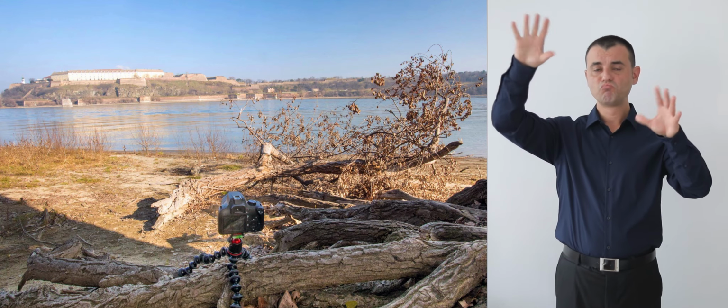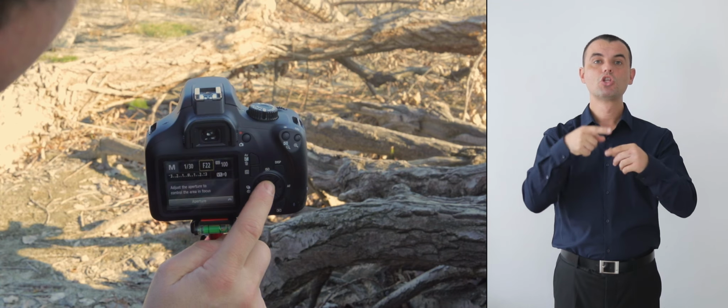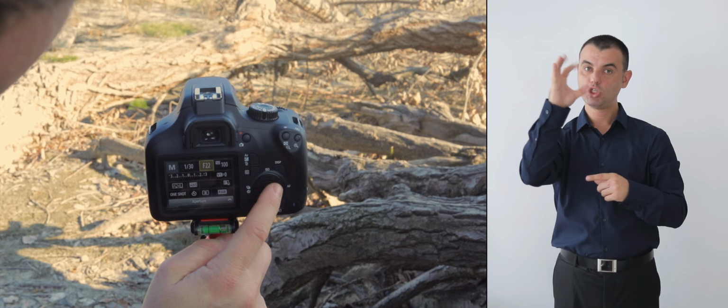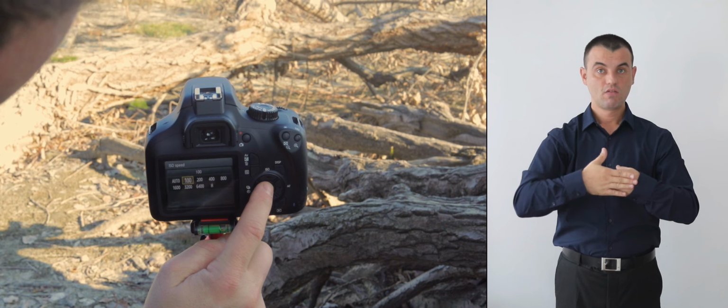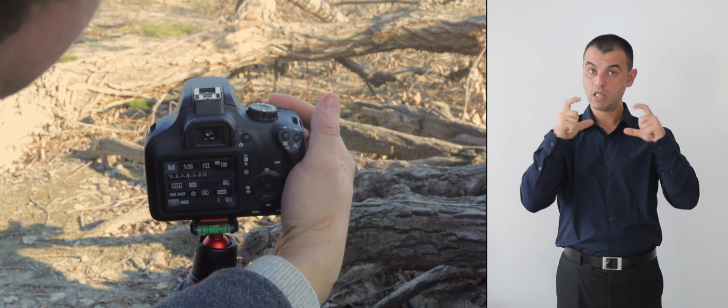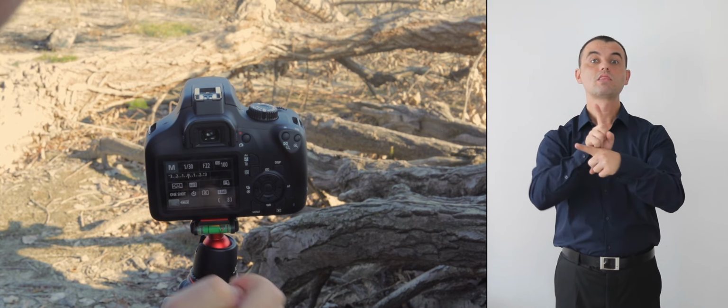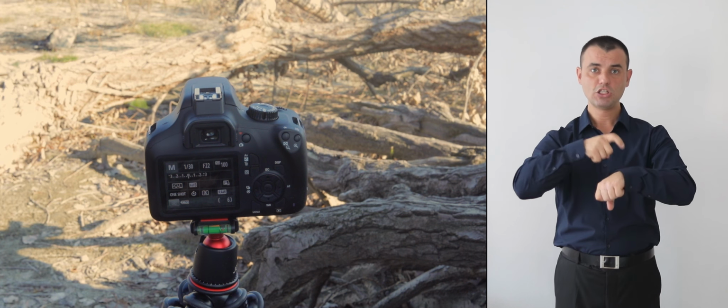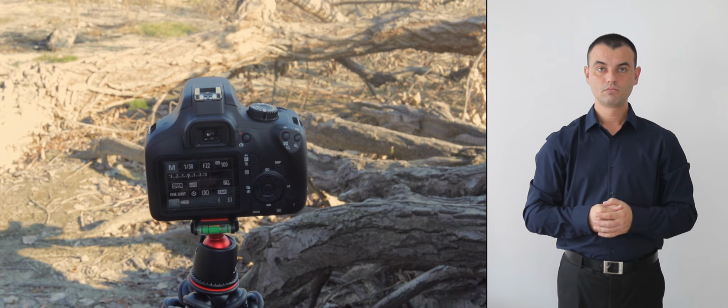For landscape in sunlight, first set aperture on value 22, set ISO 100 and shutter on value that gives correct brightness according to metering on the camera. Use a tripod to avoid camera shaking. You can also use self-timer up to 10 seconds to avoid shaking the camera when pressing the shutter button.